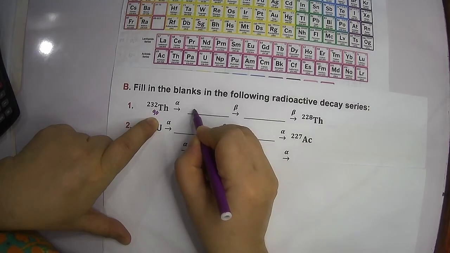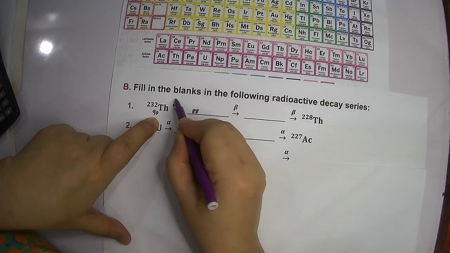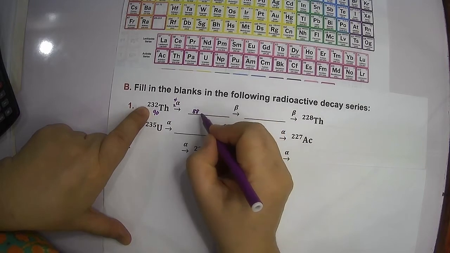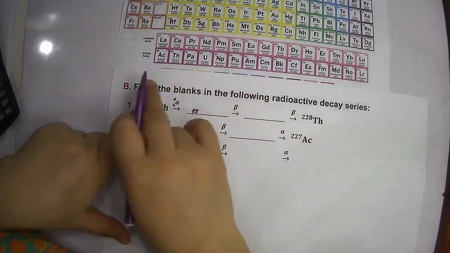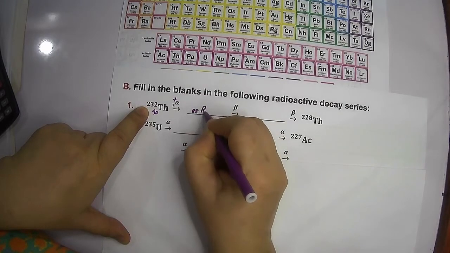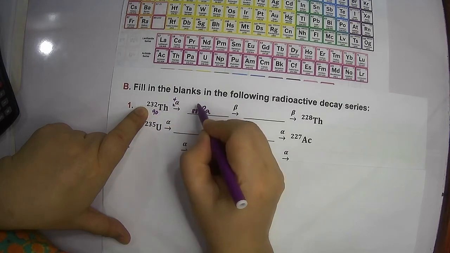So that is element 88, because the alpha particle has a charge of 2 and a mass of 4. Element 88, by the way, is radium. So 232 minus 4, that is 228.